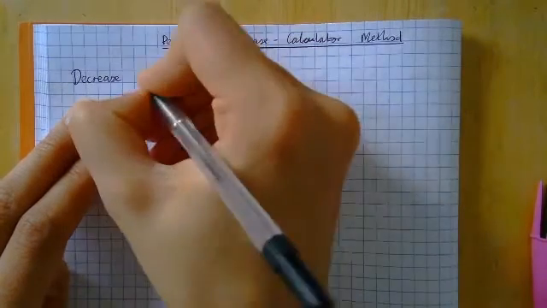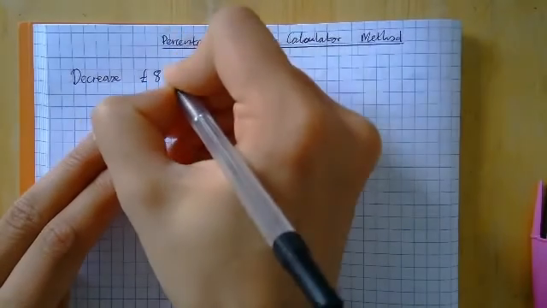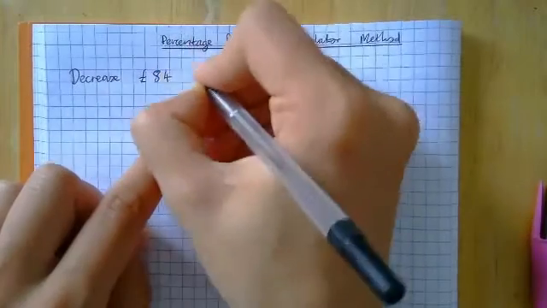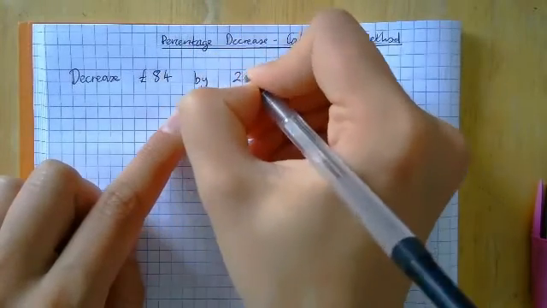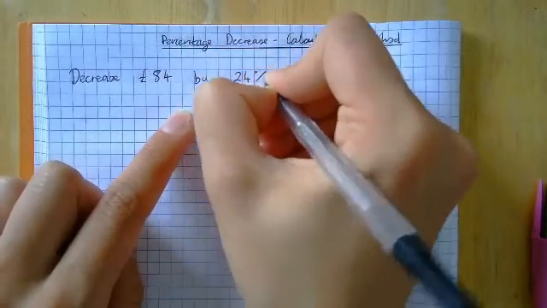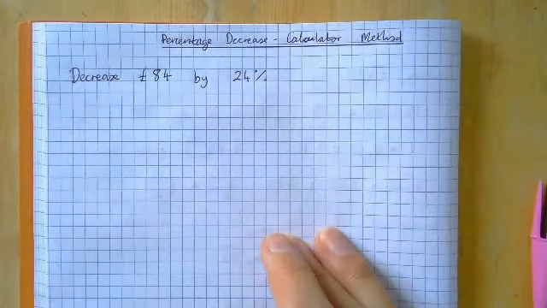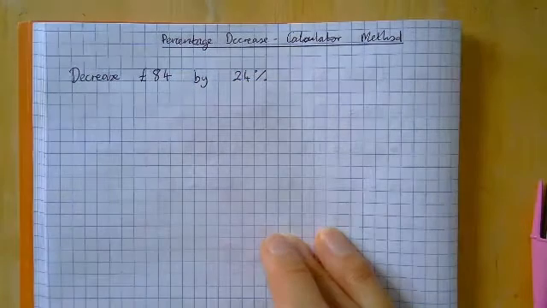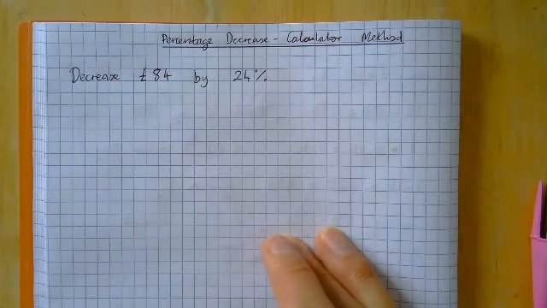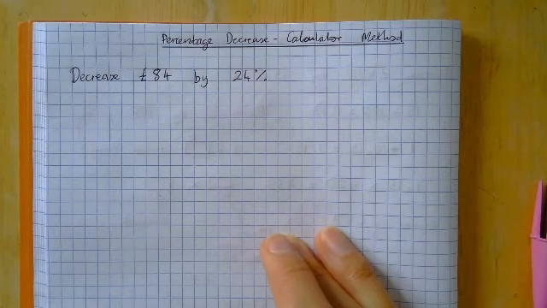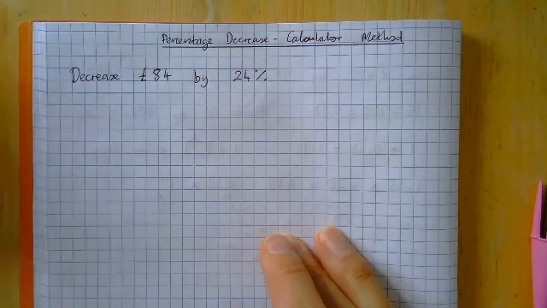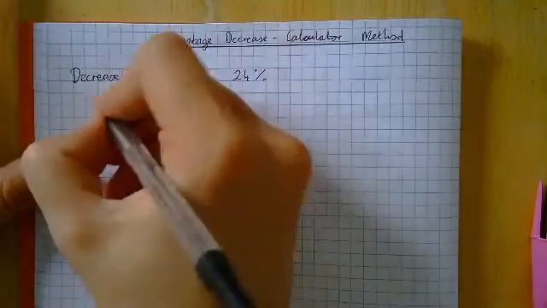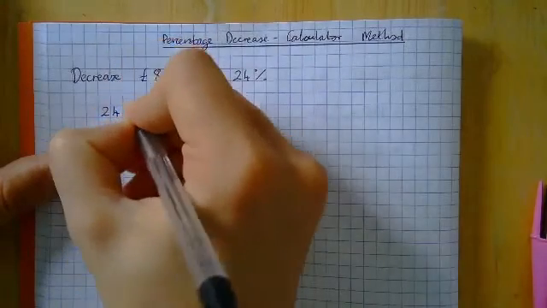So let's have a look. Let's do another money example. So let's decrease £84 by 24%. It's a bit of a random sale. Something did cost £84 and the price is being decreased by 24%. Can you remember what step 1 was from the last video? If you can, you'll notice that this is going to be exactly the same.